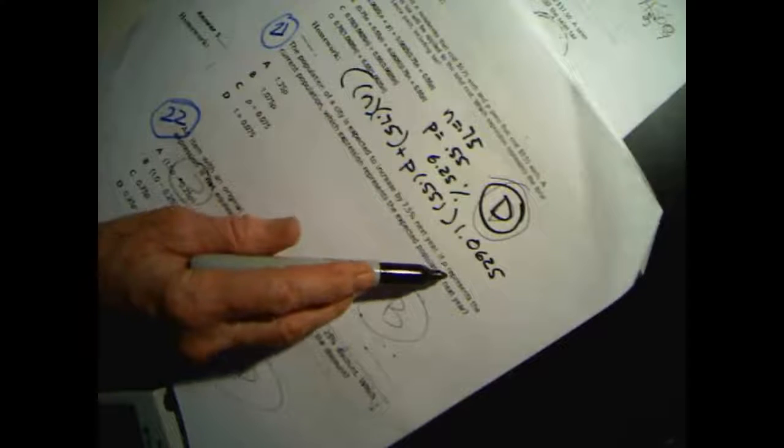Question number 21. The population of a city is expected to increase 7.5% next year. If P represents the current population, that's how many people are there today, what expression represents the expected population next year? Well, I know I'm taking the current population, P, and I am increasing it by 1.075, which is the growth. The correct answer choice is B. The others don't make any sense.